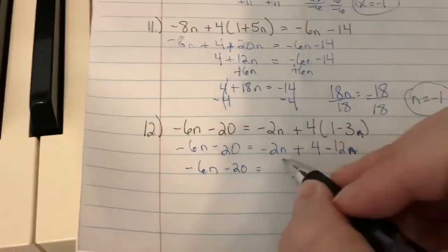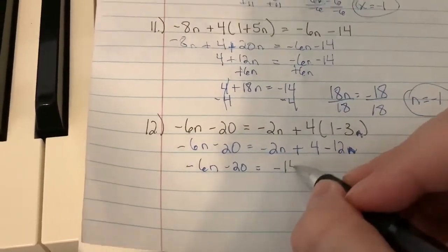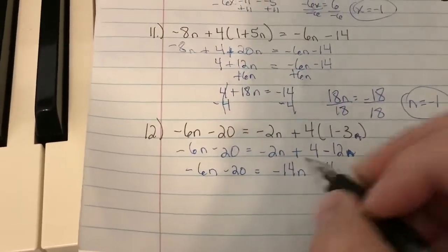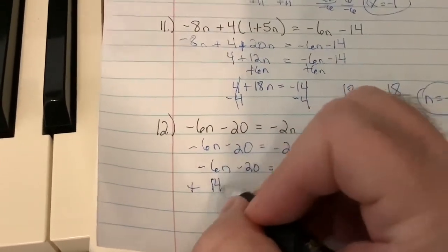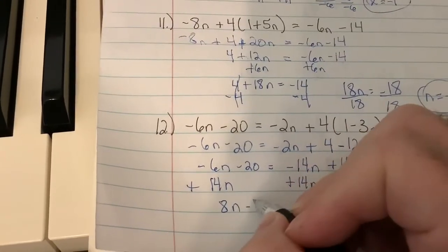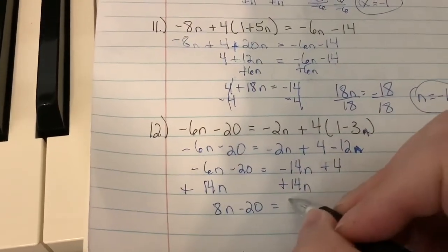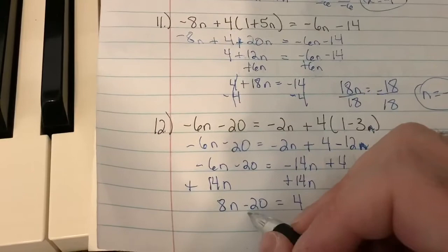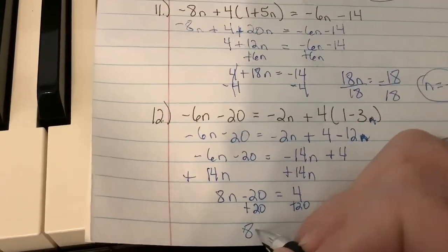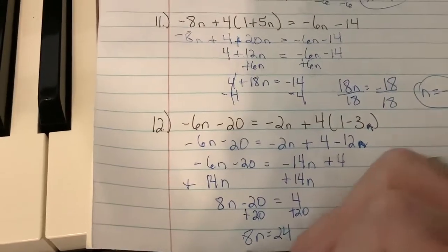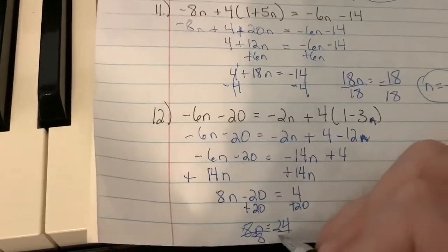So you can't combine these, but you can combine these. And then move your 14n. Okay. Then move your 20. And then divide by your 8.